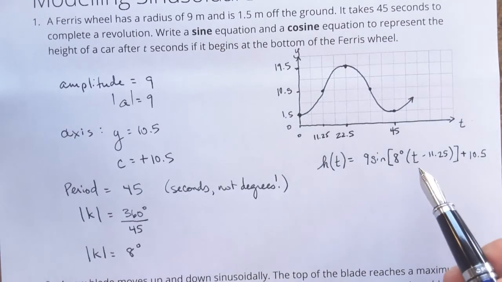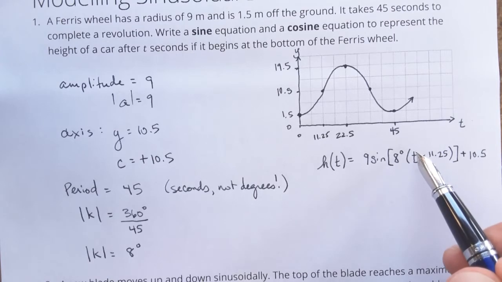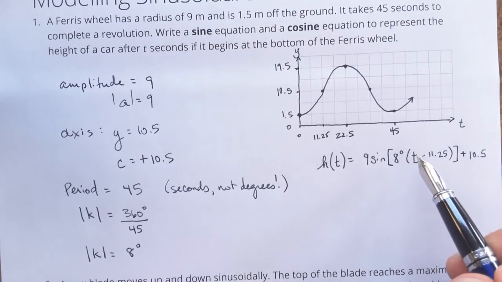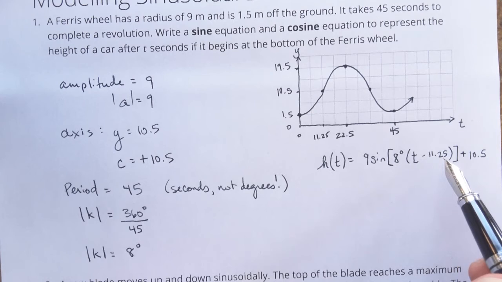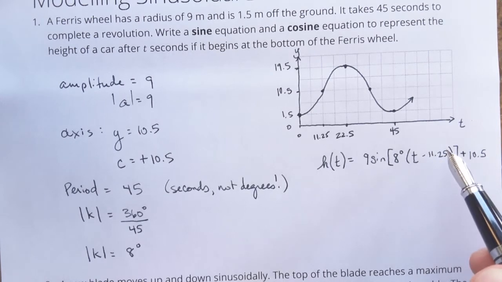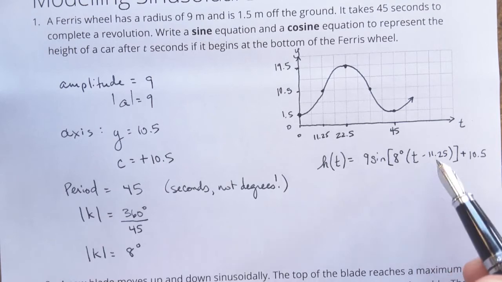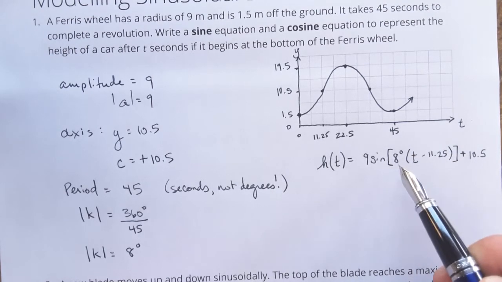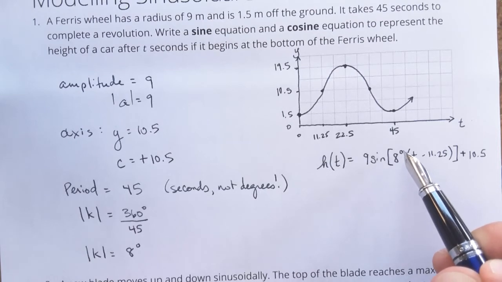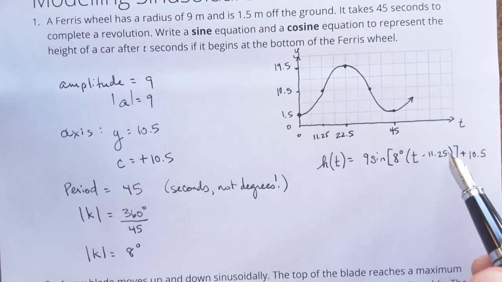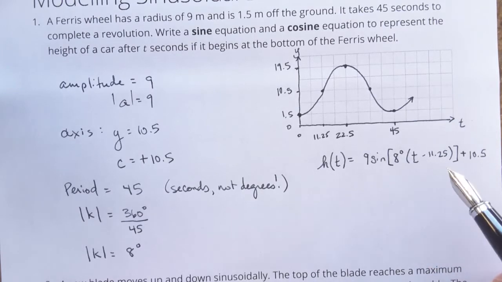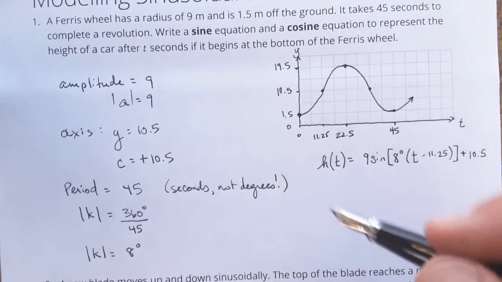Now you see what happens here. t is just a number of seconds in this case, so it's 45 or 22 or whatever, minus 11.25. That's all just a number, but sine takes an angle as a parameter. You have to have an angle in here, and that's why k has to be in degrees. There's the degree part. You'll have some number of degrees times a number. In the square brackets, this whole thing will still be an angle that the sine function can use.